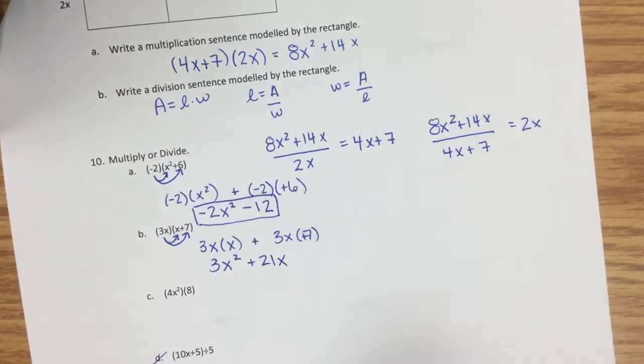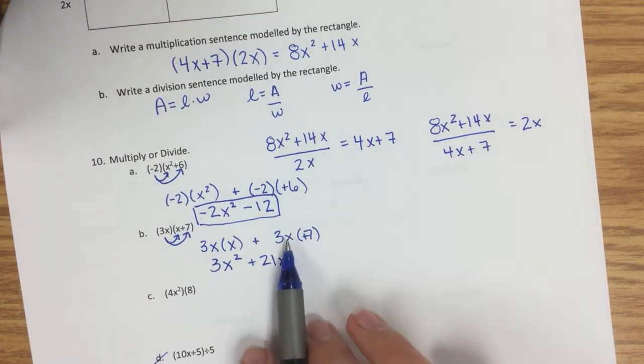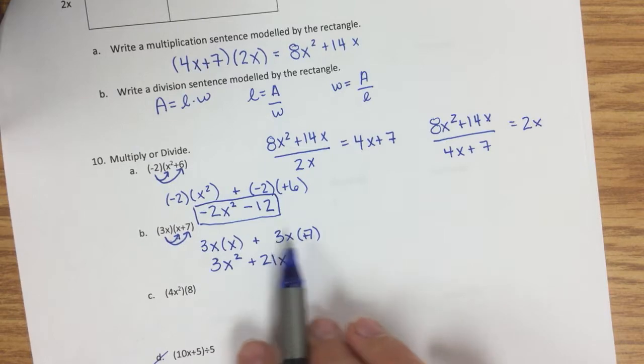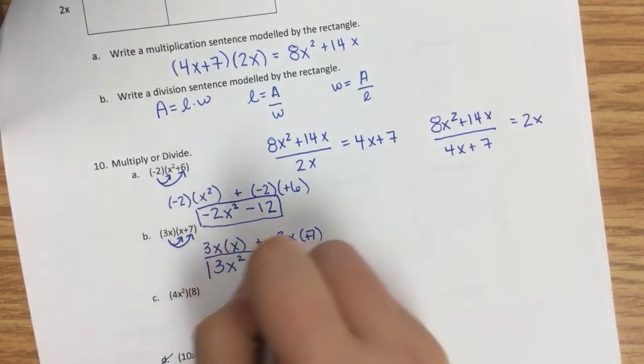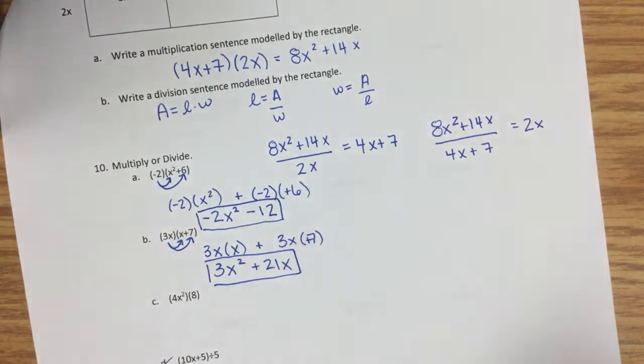And 21x. Okay, so I keep the x with that. 3x times 7. 3 times 7 is 21, and you had 1x. So this would be your final answer: 3x squared plus 21x.